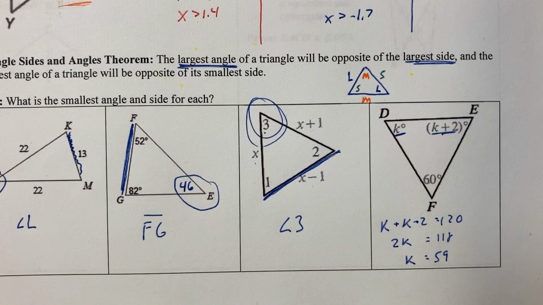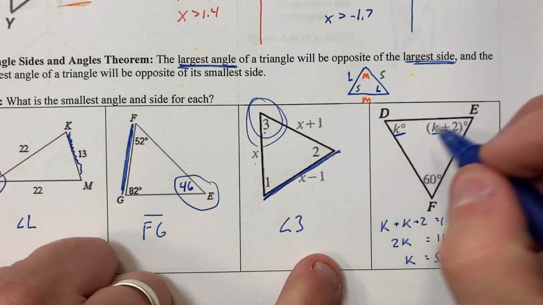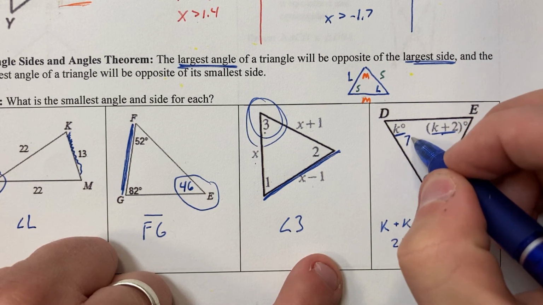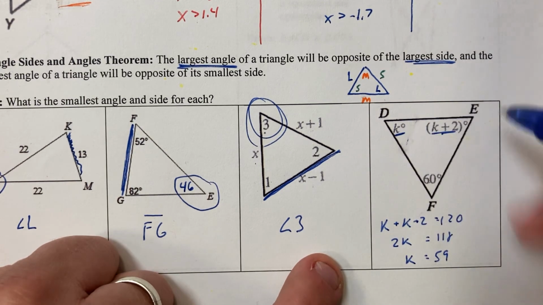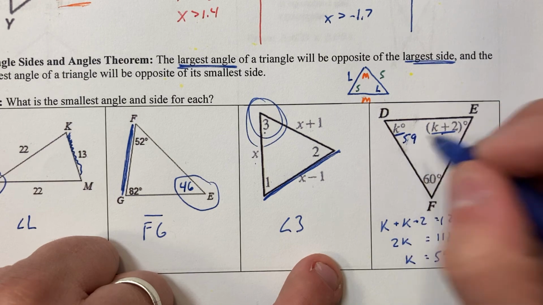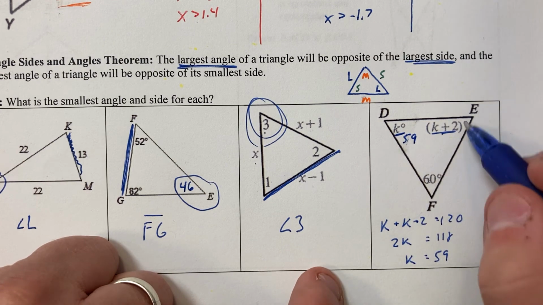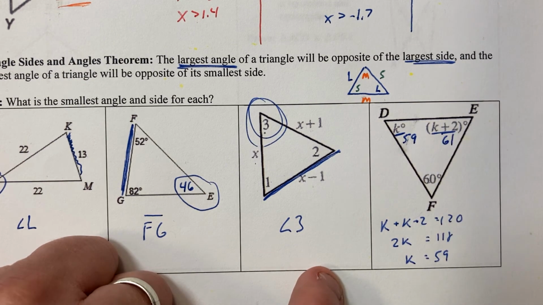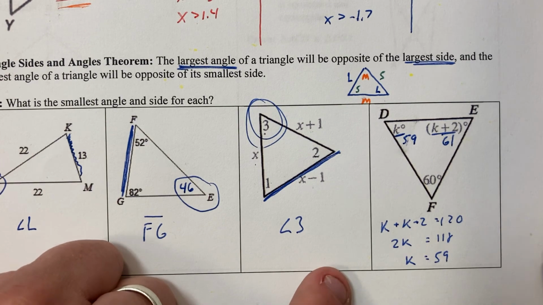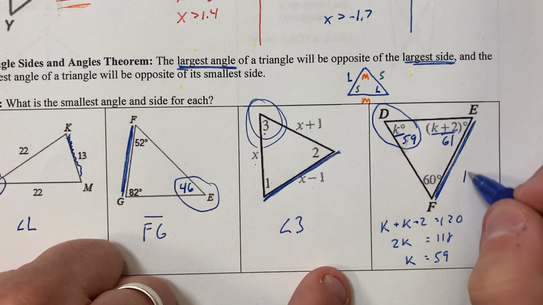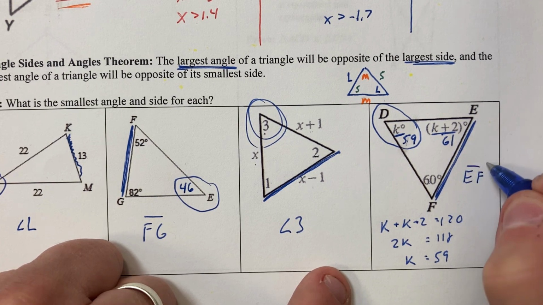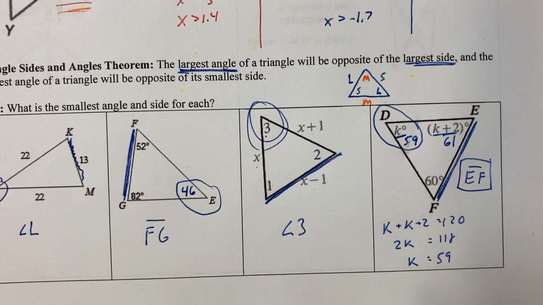Work that algebra out, which makes this angle 59. It makes that angle 59, and it makes this angle 61, which now I can make my conclusion. D is the smallest of those three angles, which makes EF the answer to the problem. The smallest side is EF.